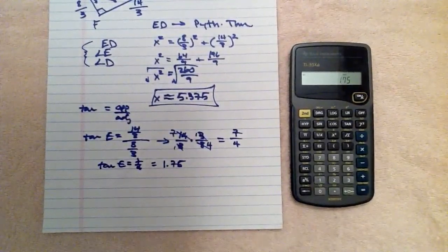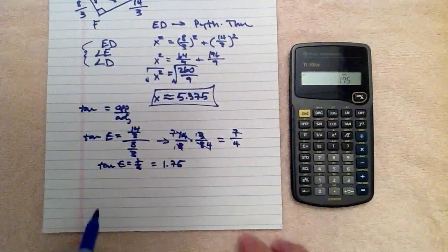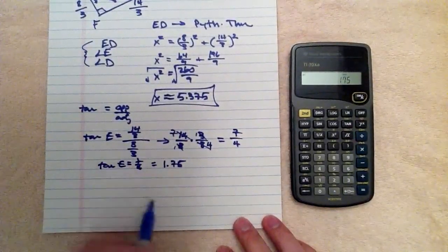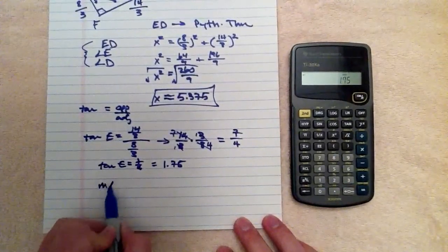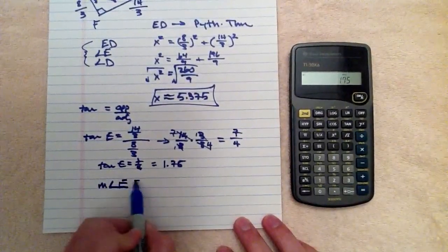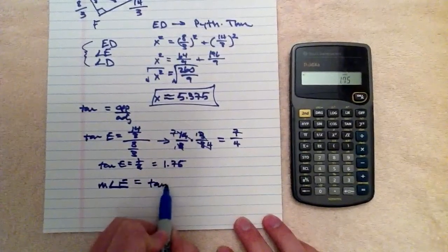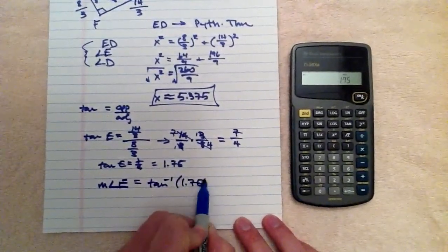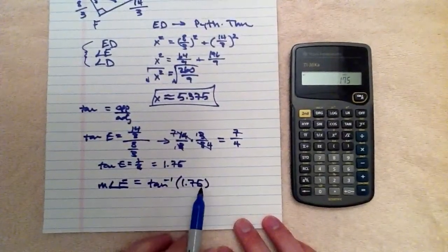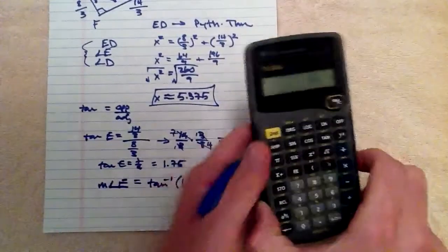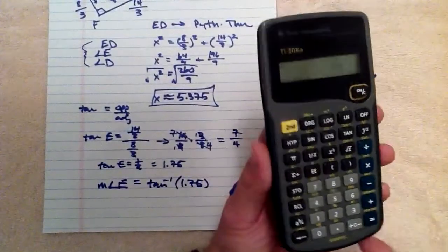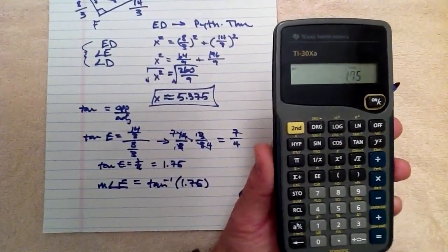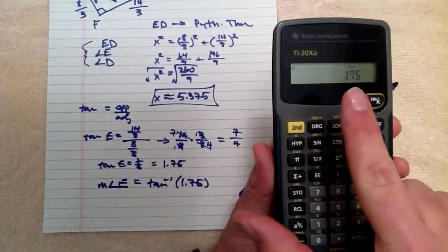The way we find the measure of angle E is by taking the inverse tangent of both sides. When you take the inverse tangent of a tangent, that leaves you with the measure of that angle. So the measure of angle E is equal to the tangent inverse of whatever the tangent was. In this case, it's 1.75. Now on this calculator, you need to have your value already presented on the screen. So in this case, we already have 1.75 there.